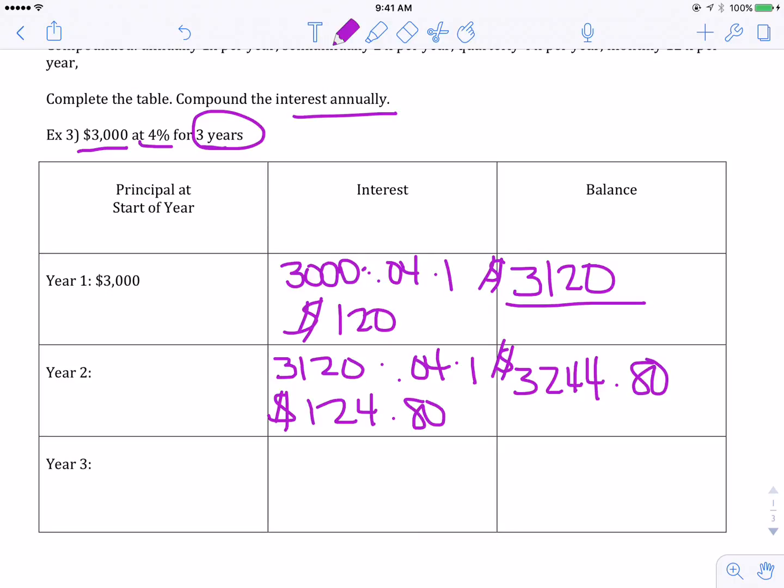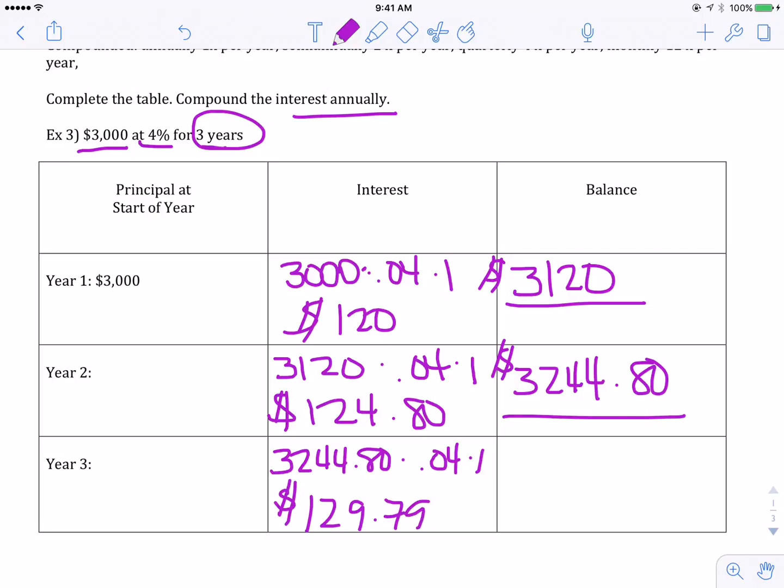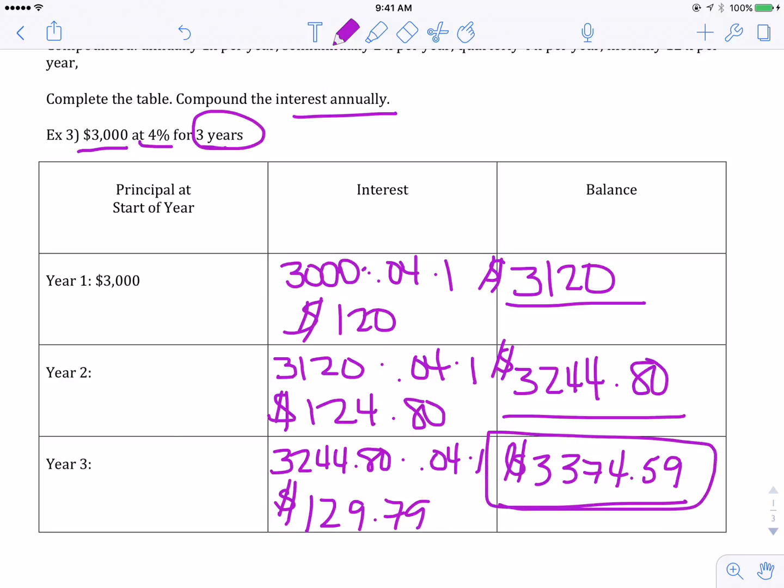Okay? For the third year, we want to go back to the next balance, which is $3,244.80. I multiply that by 0.04, I multiply that by 1, and I get $129.79. When I do that, I'm going to add that back onto my previous amount, and that's going to be $3,374.59.